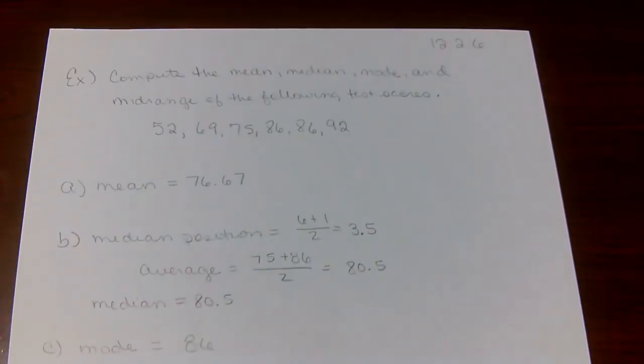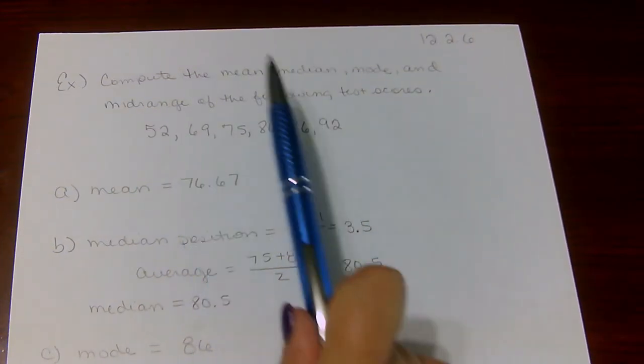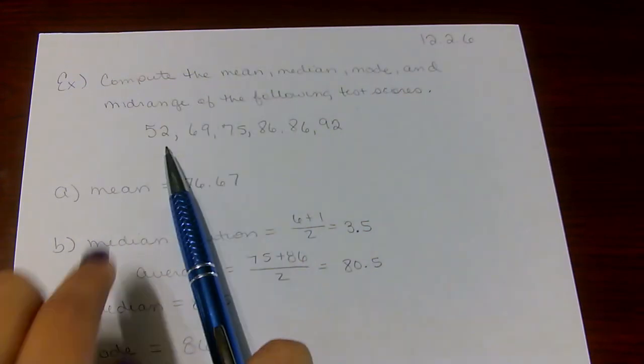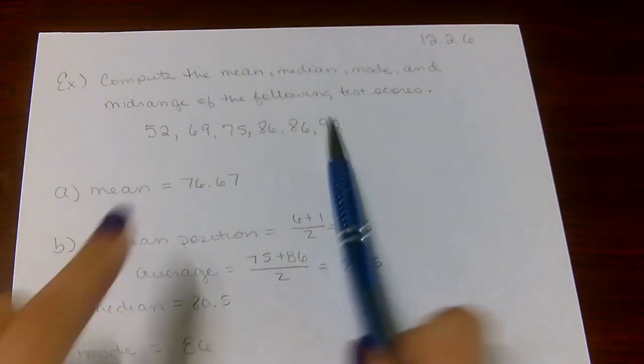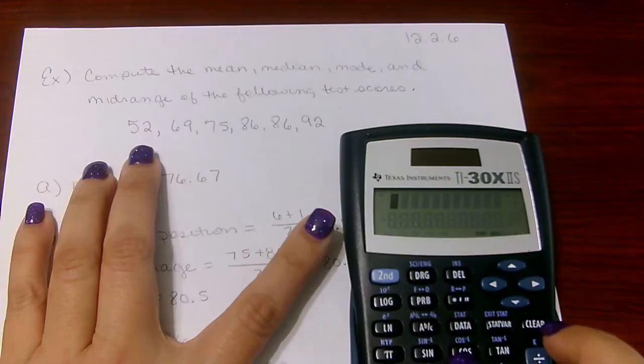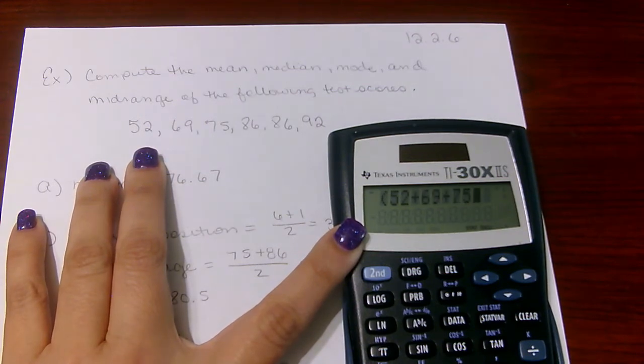In this last example, we're going to put it all together. Here we're given some data points, and we're going to find the mean, median, mode, and mid-range. Let's start with the mean. We're going to go ahead and enter this into the calculator. I'm not going to use the stat mode. Parentheses, list all your numbers: 52 plus 69 plus 75 plus 86 plus 86 plus 92.